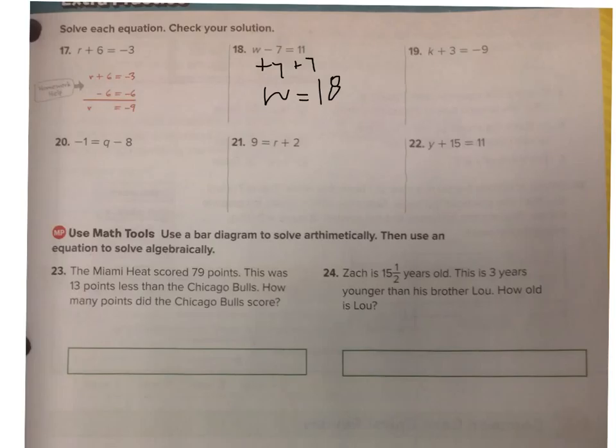And so for number 19, we subtract 3 from both sides. And since negative 9, subtracting a 3, that is going to be K equals negative 12. Because on a number line, we have negative 9, and we want to subtract 3 from it. So we go back 1, 2, 3. So there's negative 10, negative 11, and negative 12.